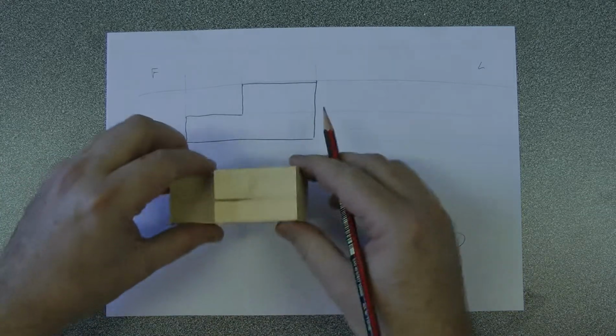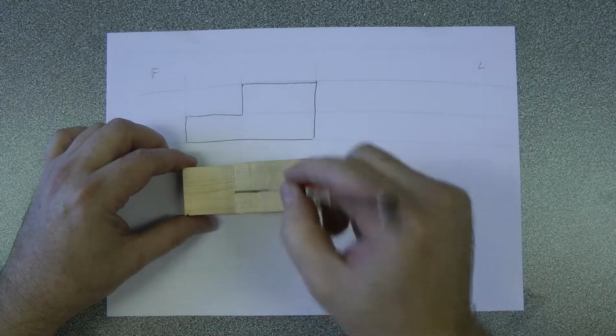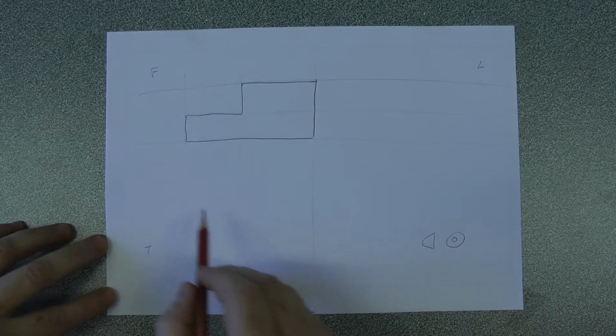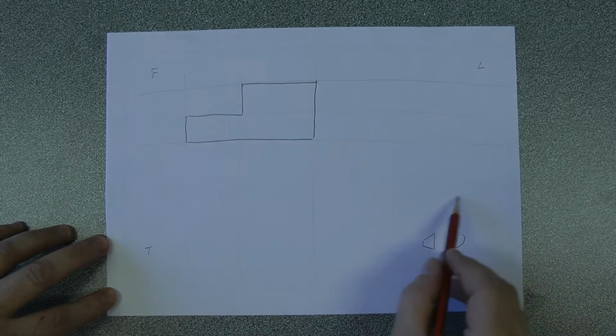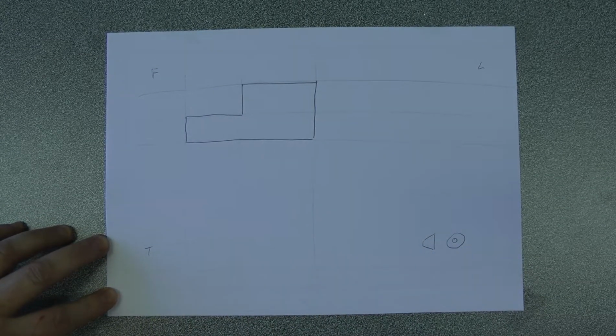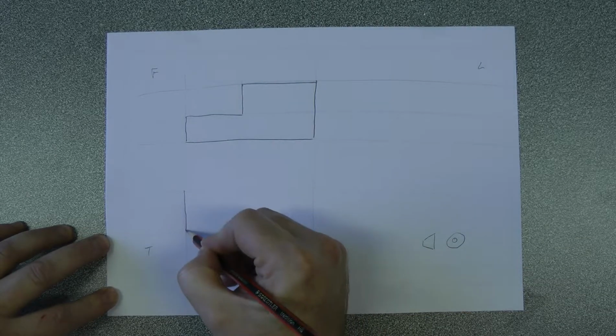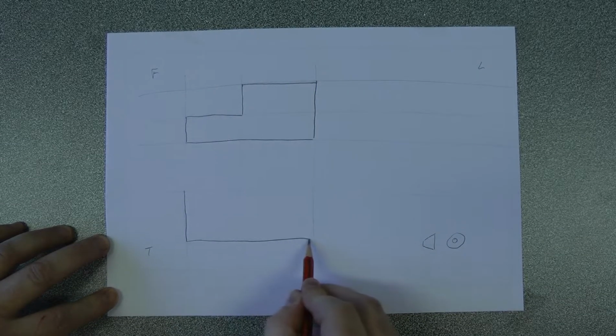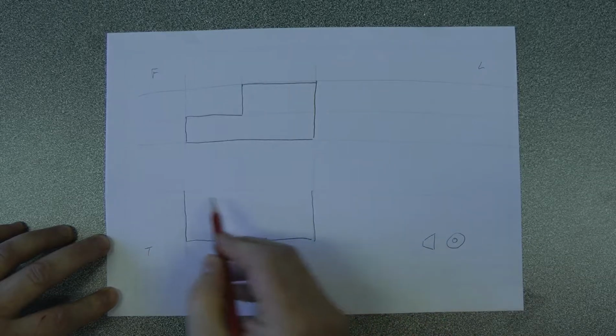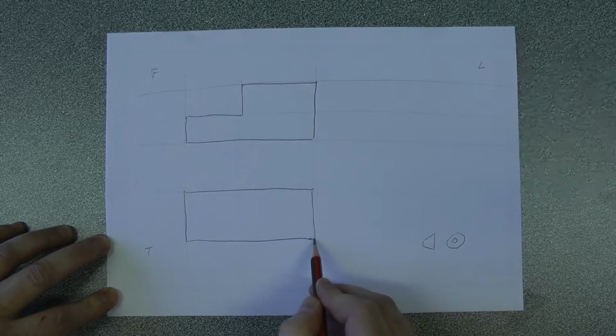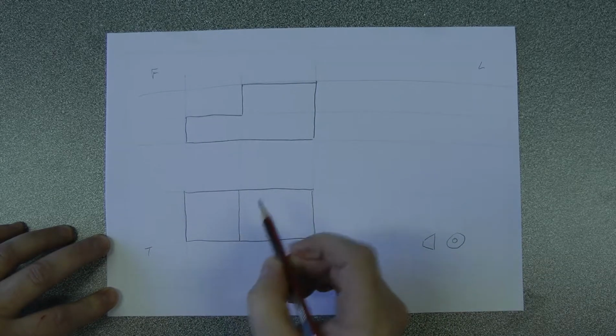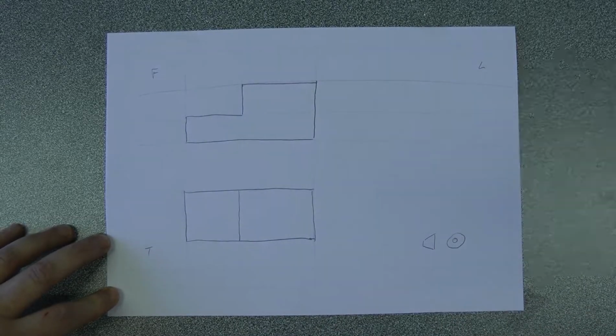My top view, all I look down is I have a basic rectangular shape with two surfaces. So I'm going to put up a horizontal construction line here and there, and that gives me my basic rectangular shape, like that, with a line there to represent this surface here.